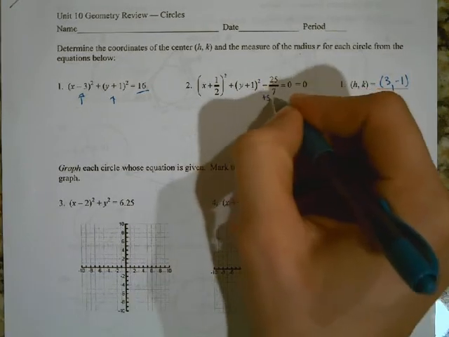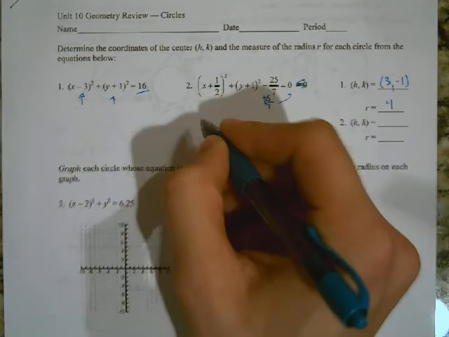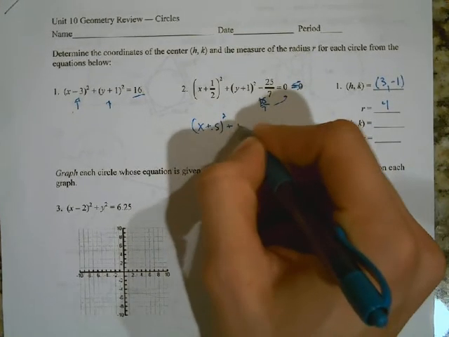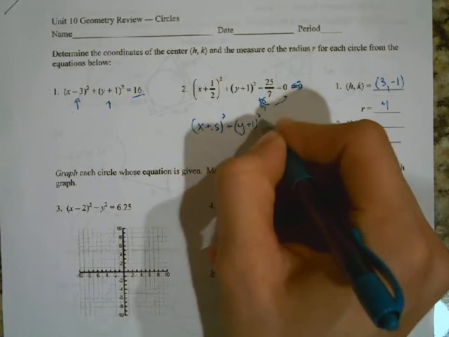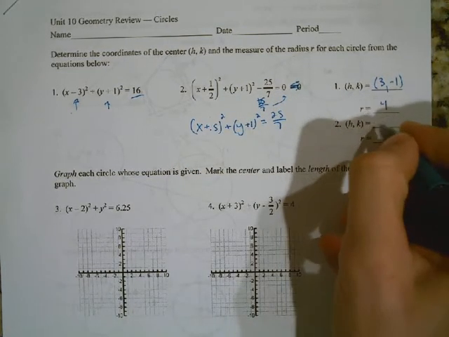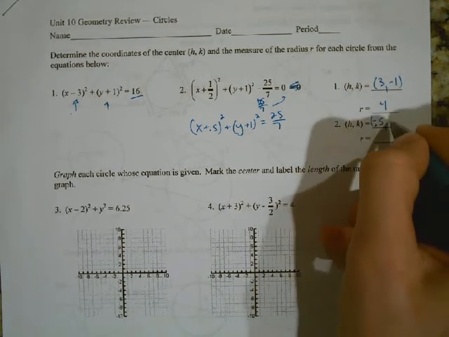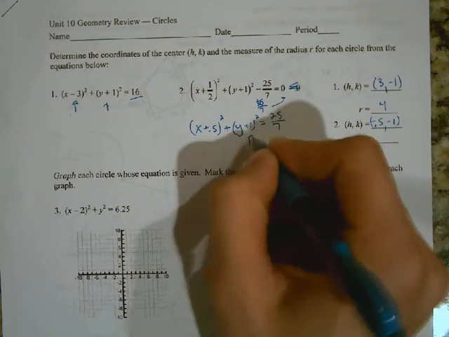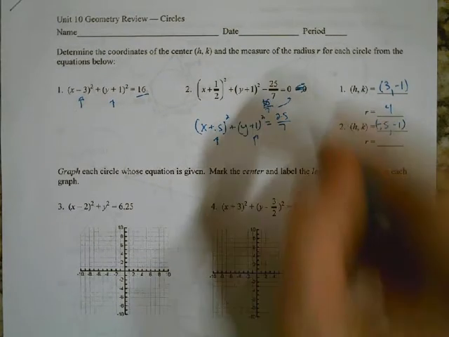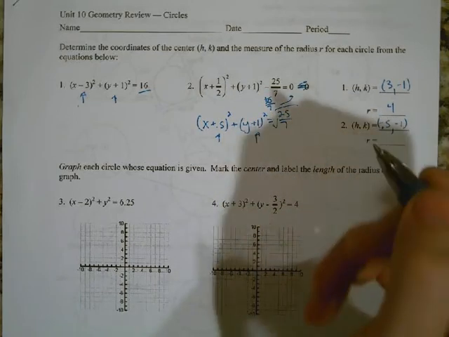We need to add that 25 over 7 to the other side. So we'll get the x plus 1/2, the y plus 1, and then we'll have 25 over 7. Our H, K, easy enough to find. We have 0.5 for our x, it's going to be negative, and then 1 for our y, also going to be negative, remembering opposite of those two. And then got to take the square root of 25 over 7.